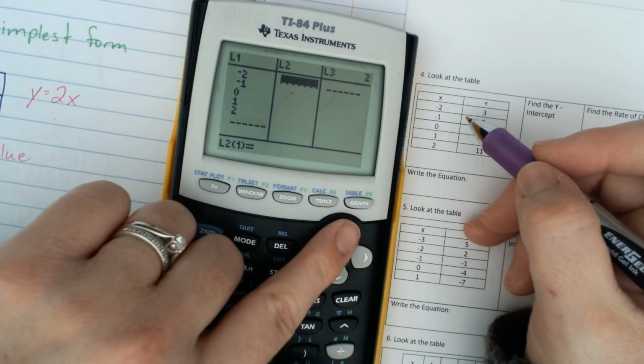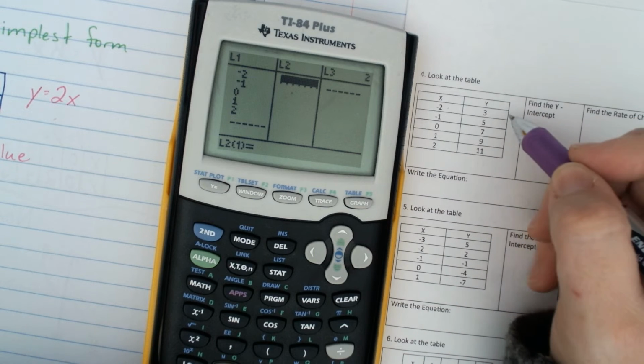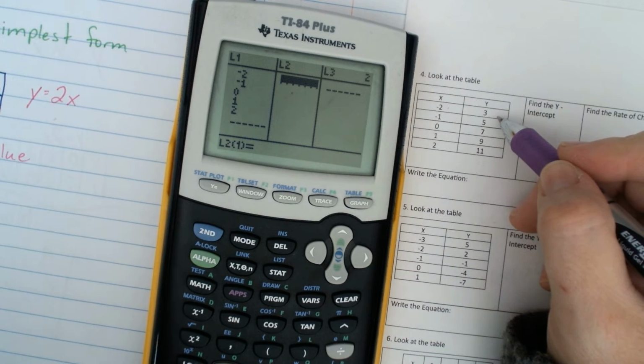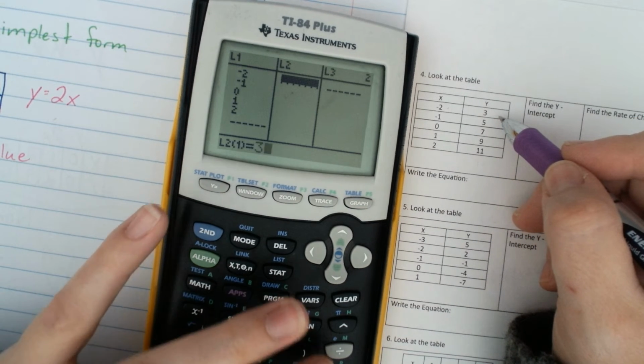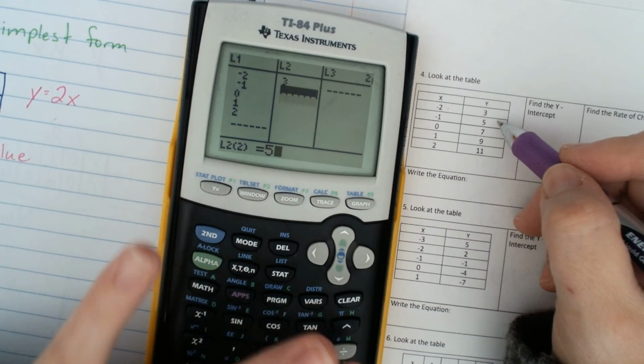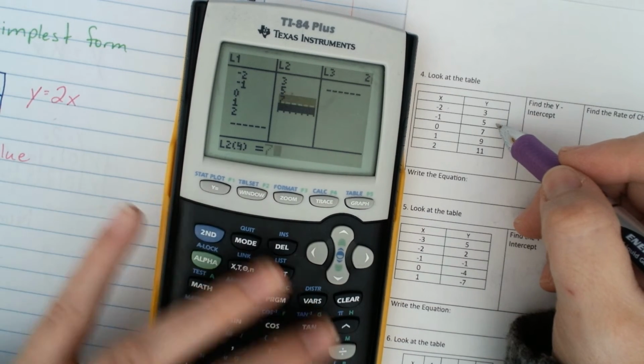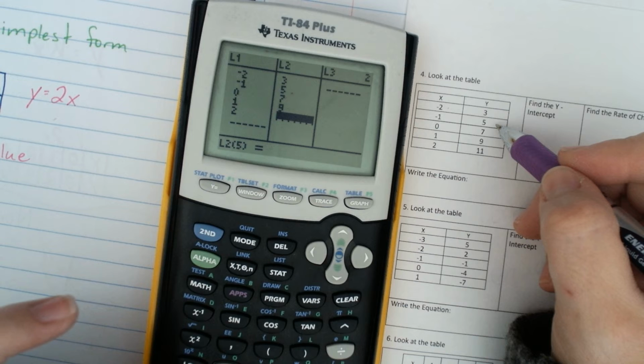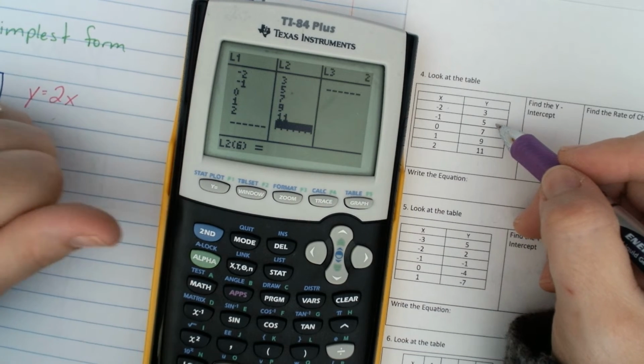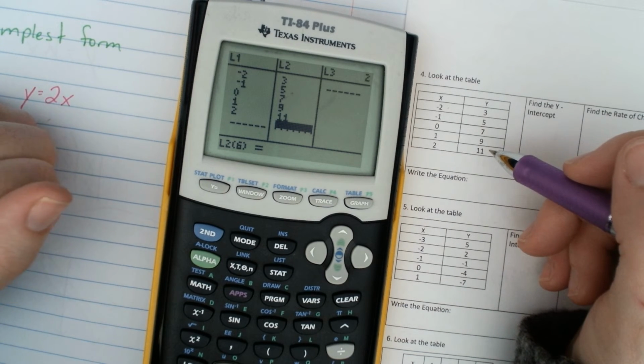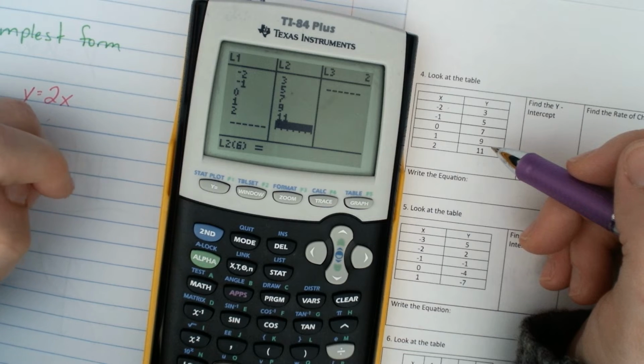Now I click the over arrow, and let's do the same thing for Y. 3, enter. 5, enter. 7, enter. 9, enter. 11, enter. Get all those typed in. Your next keyword is candy corn.